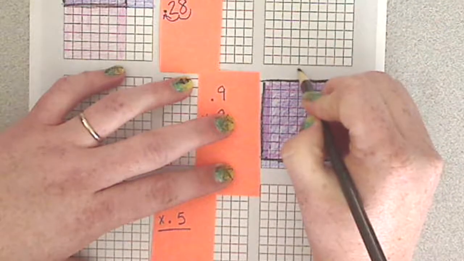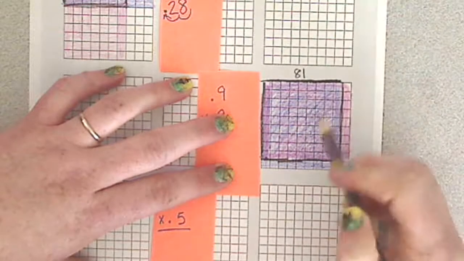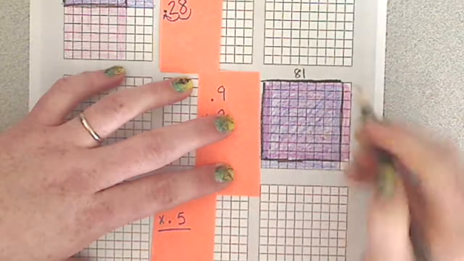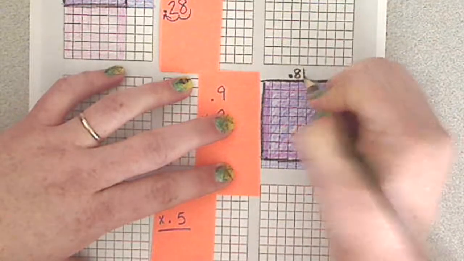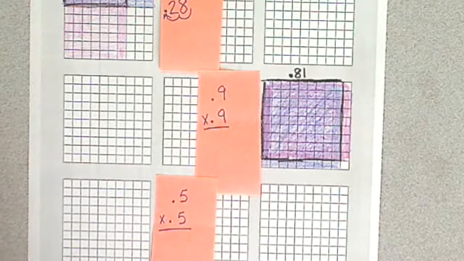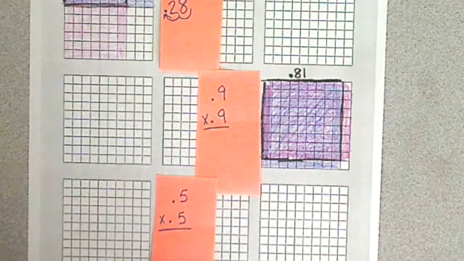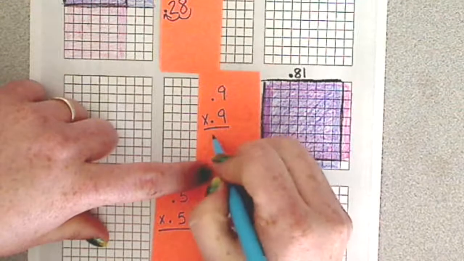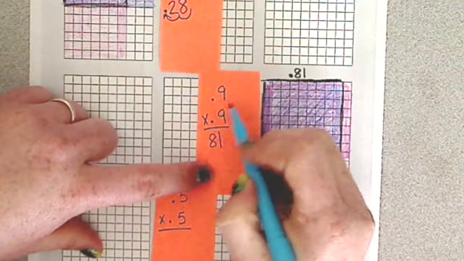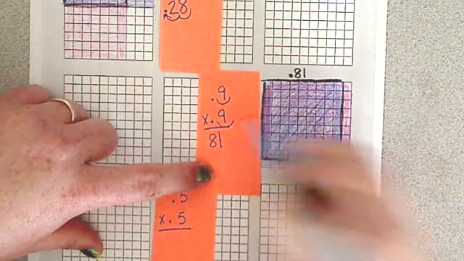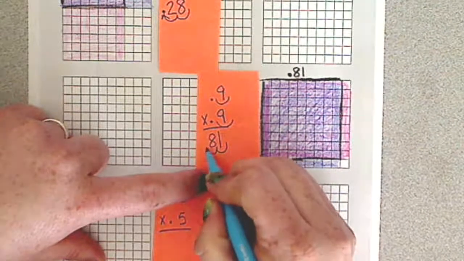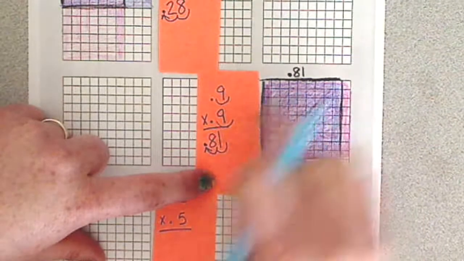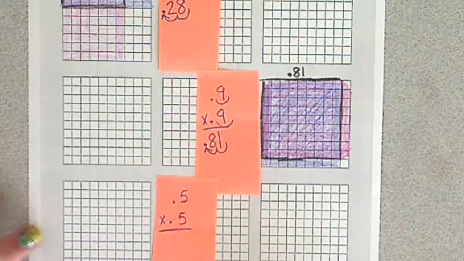I know that 9 times 9 is 81, and I'm counting hundredths, so I know that I need my decimal there. And once again, let's take a look at the standard algorithm. 9 times 9 is 81, and I have 1, 2 places to the right of the decimal. So I need to count 1, 2 places for a matching product.